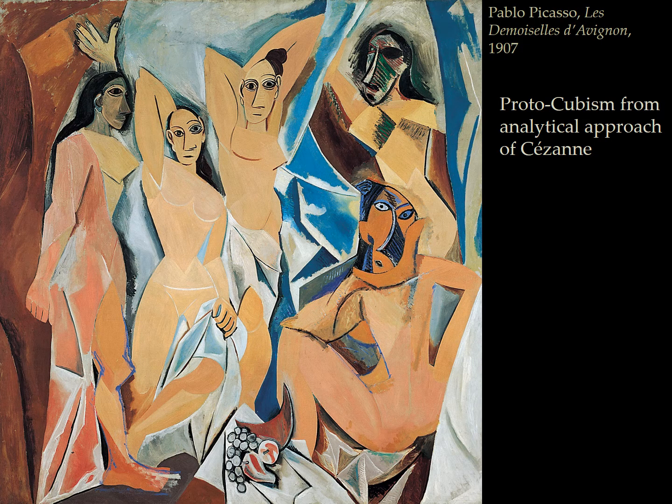until he hits upon an idea that will revolutionize the art world in what has been considered the most important painting of the 20th century, Les Demoiselles d'Avignon of 1907, which is a proto-cubist work from the analytical approach we discussed with Cézanne. Hence, Cézanne is called the father of Cubism.